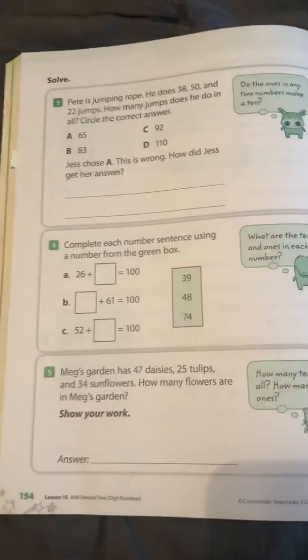You're going to continue on to 152, 153, and 154. Good luck, guys.